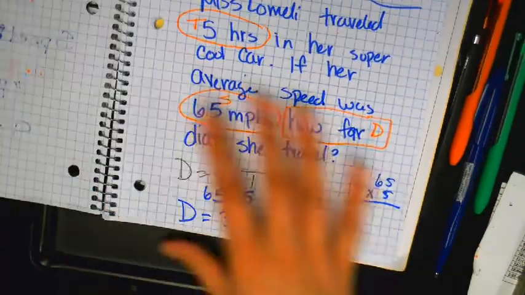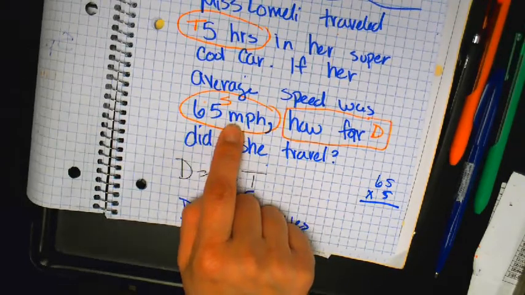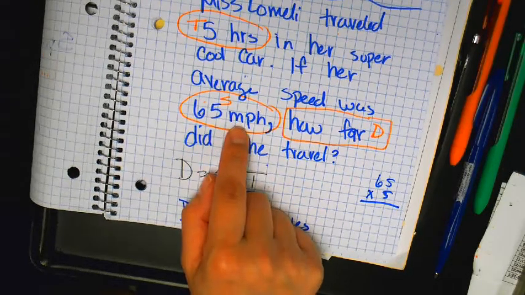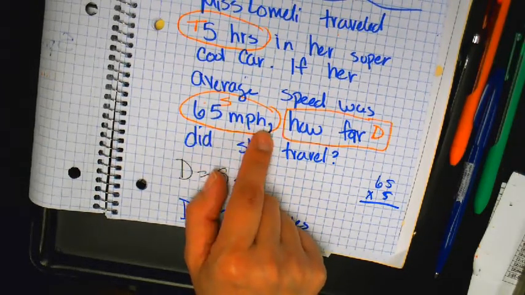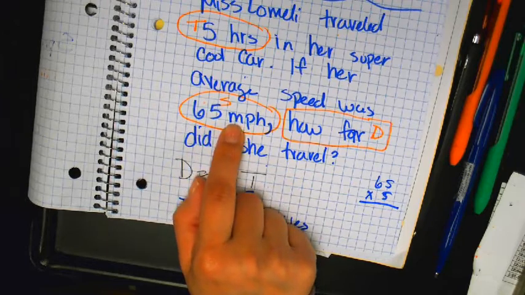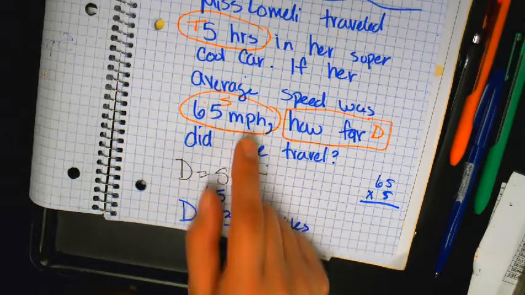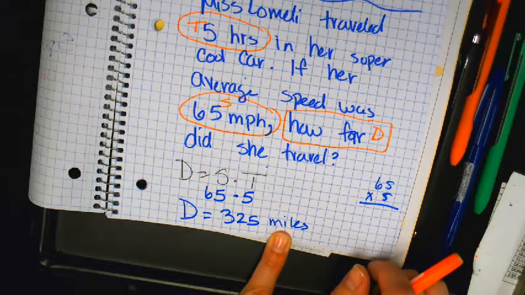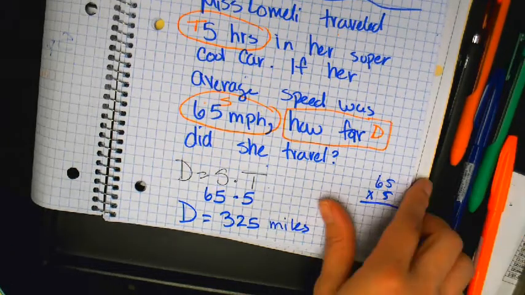This is how you know, right here. You use what they use. If this said kilometers per hour, we would use kilometers. If this said centimeters per hour, centimeters. But it says miles per hour, mph, okay? So then it's miles. We okay? Okay.